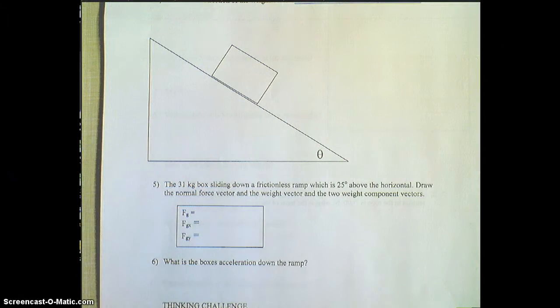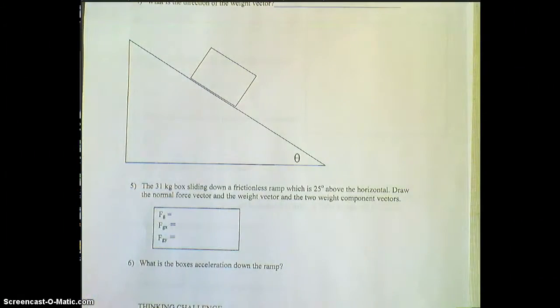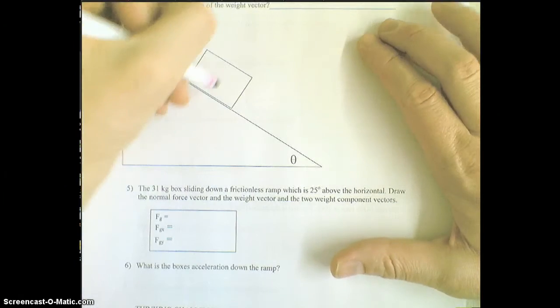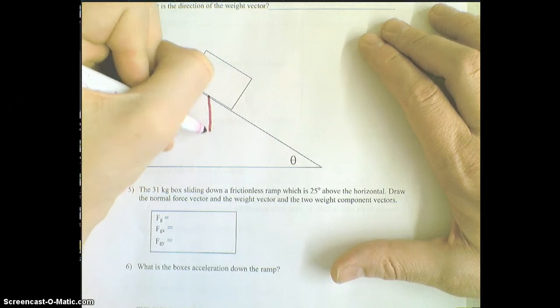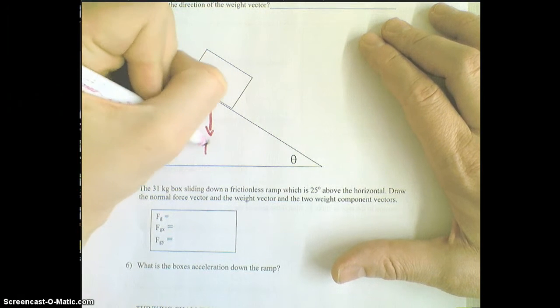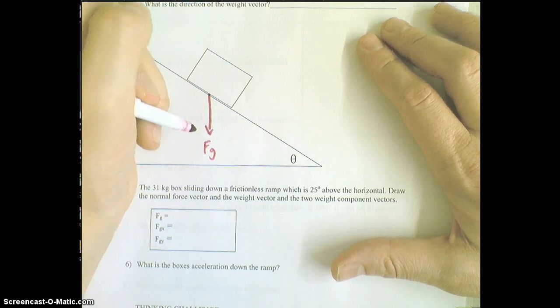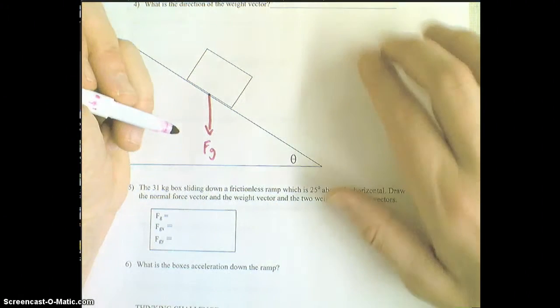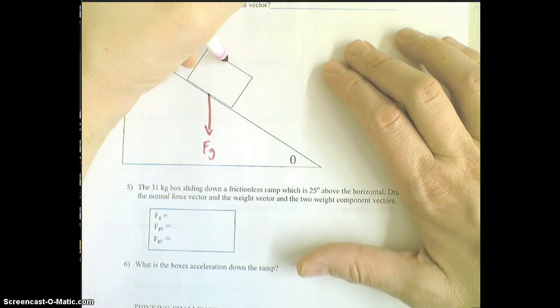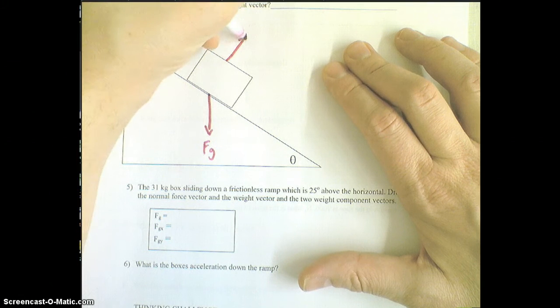So let's take a look at our box here. We want to draw a free body diagram. It's going to be the first thing we're going to do. So there's a force of gravity acting straight down. We'll call that Fg. Since the box is pressing against the ramp, the ramp presses back up on the box. That's the normal force, but of course that will be perpendicular to the surface. We'll call that F sub n.